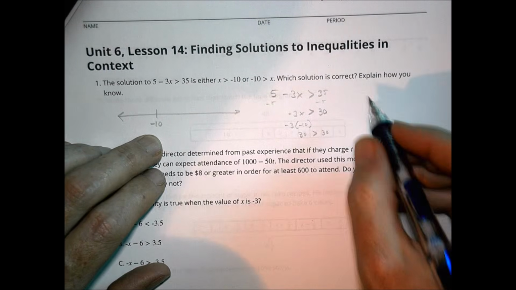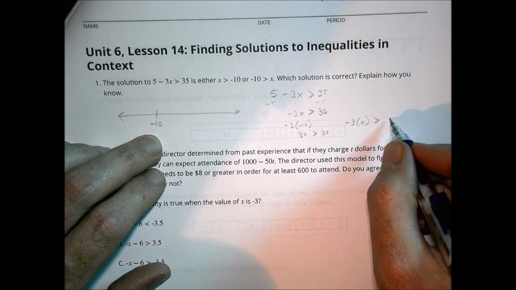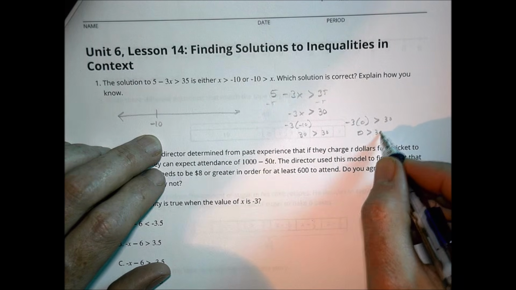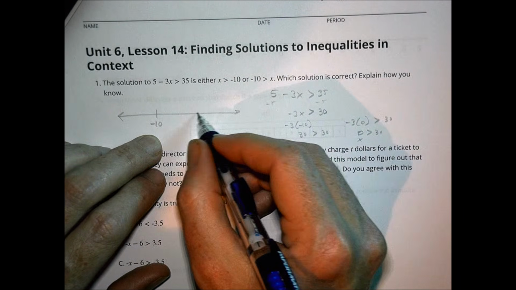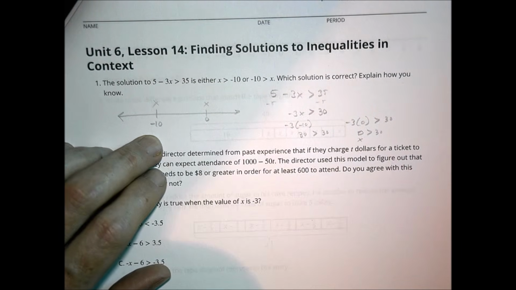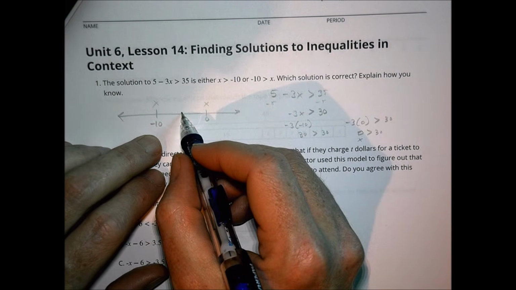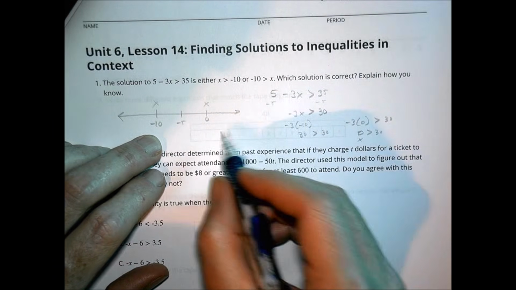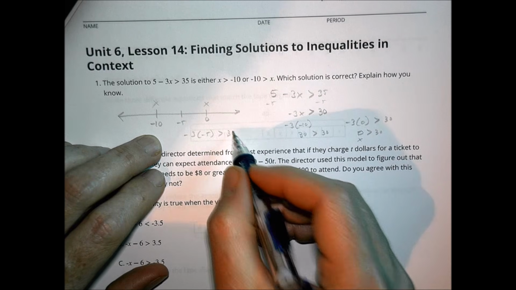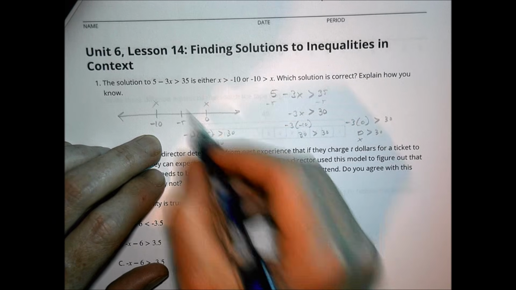What if I put a 0 in there? Is negative 3 times 0 greater than 30? In our case, 0 is not greater than 30. That's not going to work. So if I have 0 here, that doesn't work at all. Negative 10's not working out too well for me, is it? Let's pick one in the middle real quick. Let's do a negative 5. What happens if I do negative 3 times a negative 5? 3 times 5 is going to be a positive 15. Is that greater than 30? Nope, that's not going to work out too well.